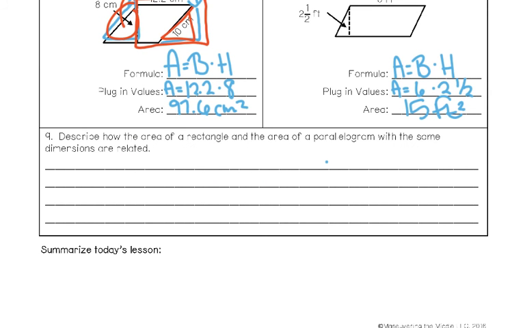All right, last one. Describe how the area of a rectangle and the area of a parallelogram with the same dimensions are related. Okay, let's just think about it. What's it asking us? So essentially, what's the difference? If the area and the dimensions and everything are the same on a rectangle and a parallelogram, then why?